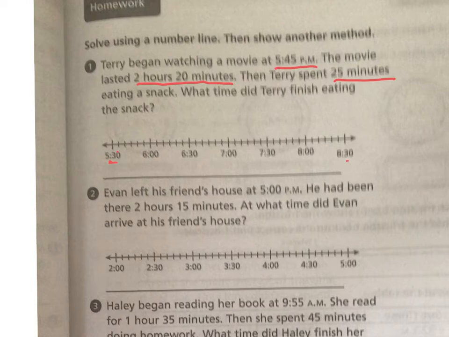But our start time for the movie is 5:45. So the first thing that we want to do is find that. So if I know this is 5:30, then 35, then 40, then 45. Can you do a little arrow there and write 5:45? It should be the third mark over from 5:30 because that's our start time.